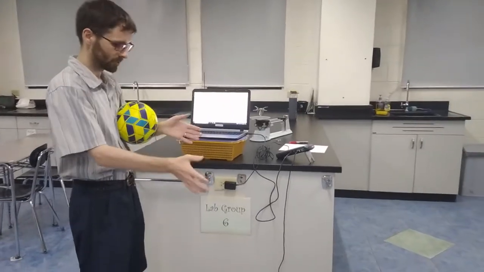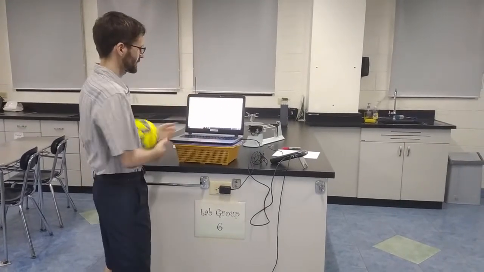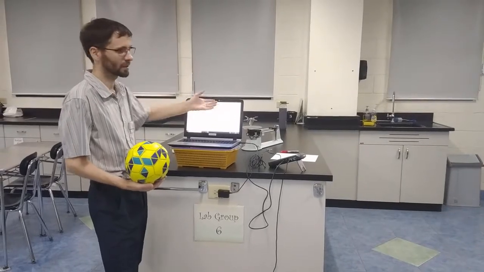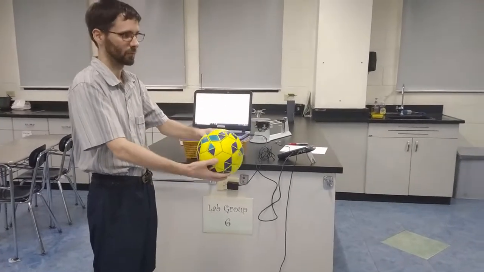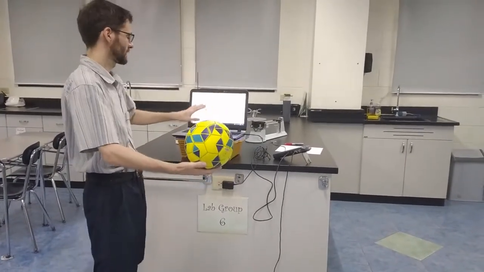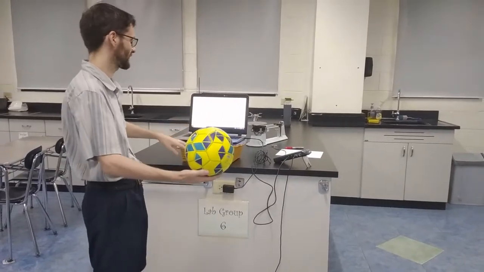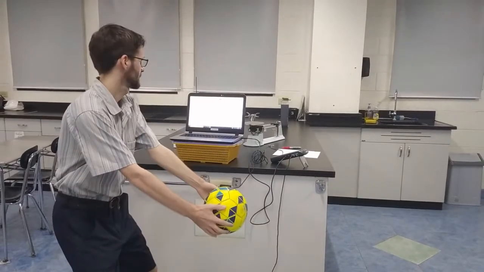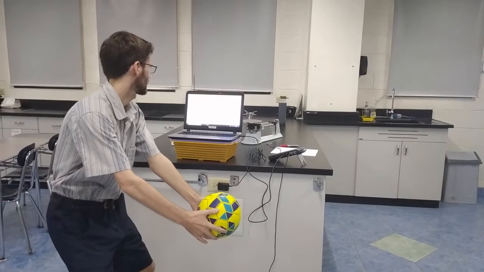In order to get started with our trial, we're going to need to first click a button here. It looks like a play symbol. It's going to wait for data input, so it's going to wait for me to throw the ball when I push that button. So hopefully this works out. Usually you have a second person to click the button for you, but hopefully this will do it. So, ready? Okay, looks like we got good data.